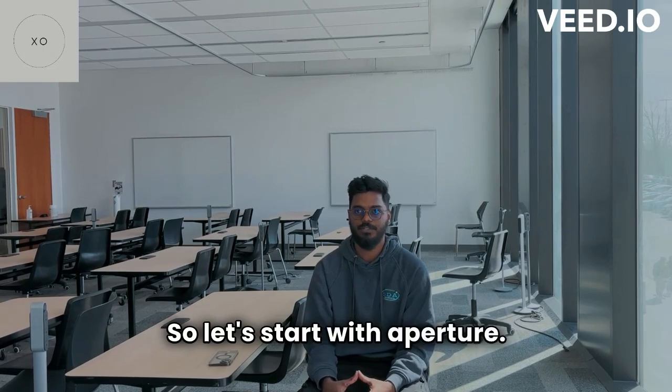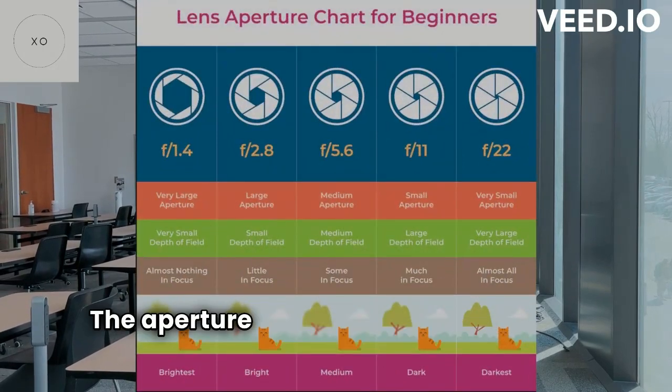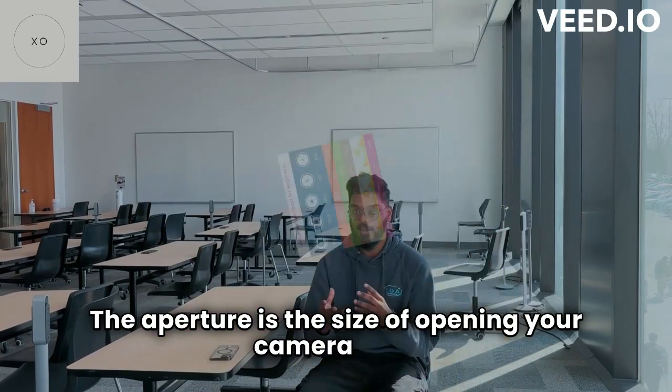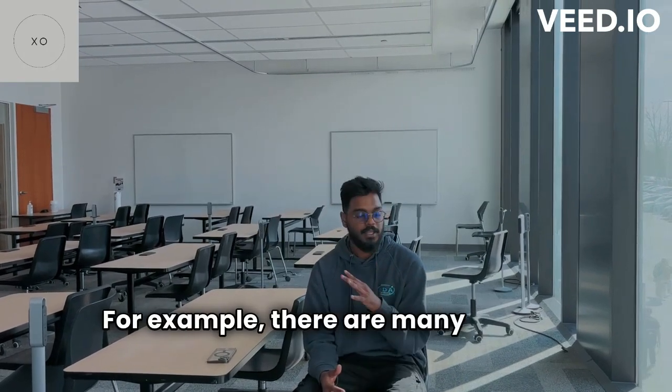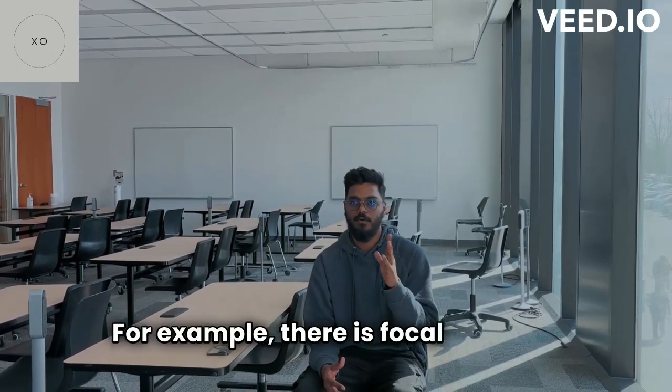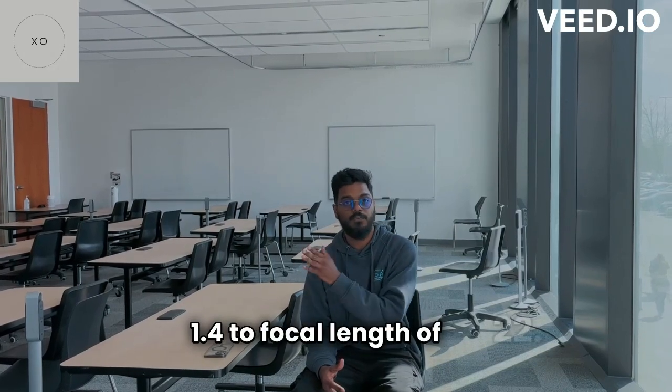So let's start with aperture. What is an aperture? Aperture is the size of the opening of your camera lens. For example, there are many kinds of aperture, from 1.4 to 22.